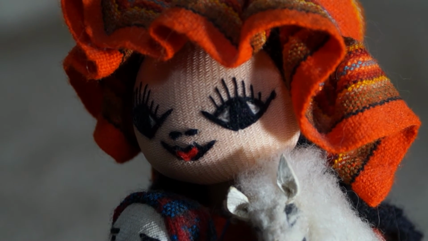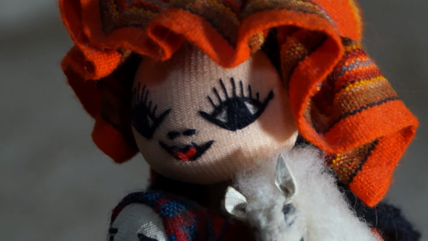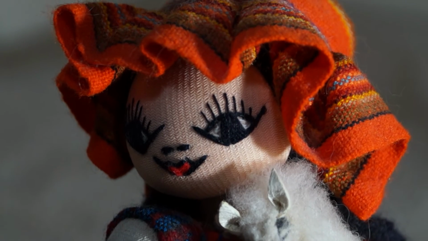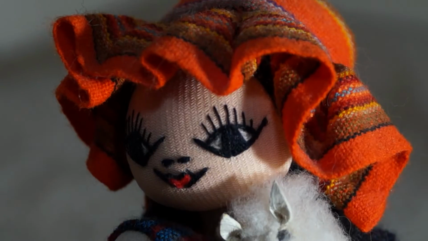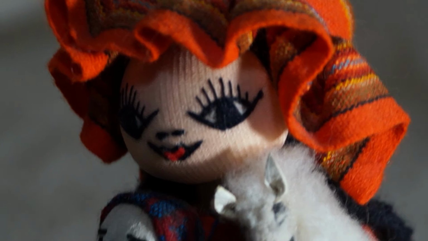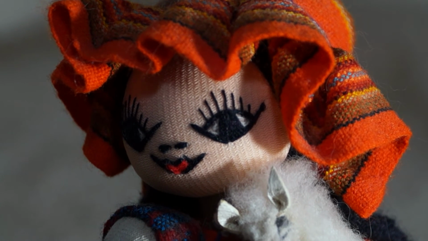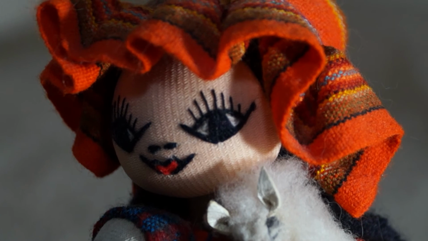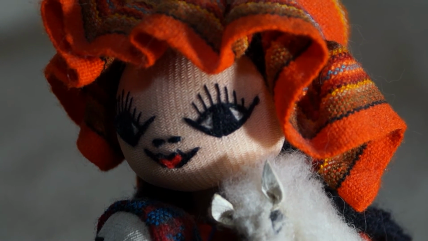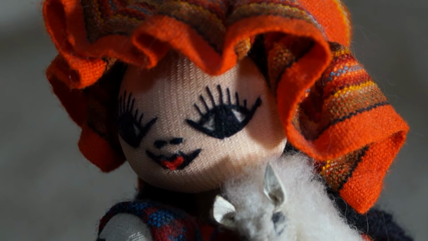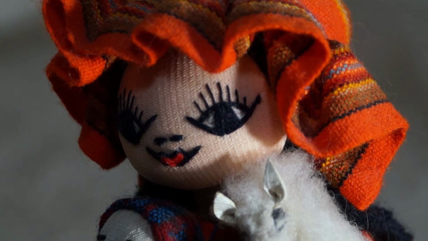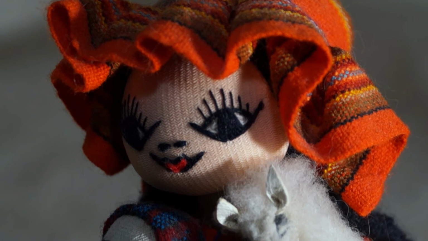So that would be there. So the close-up is typically just the head. Just the face of the subject, and it's used for emotional reactions. Nothing as intense as an extreme close-up, but clearly very emotional.